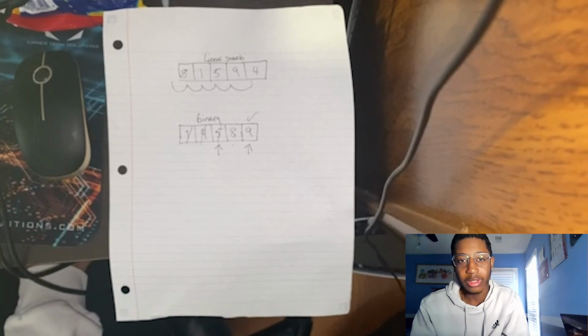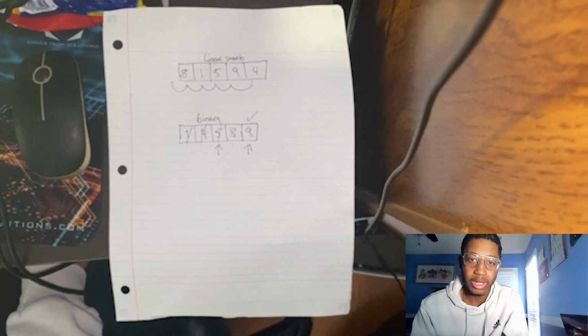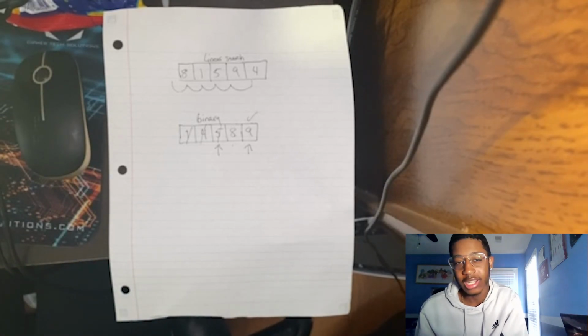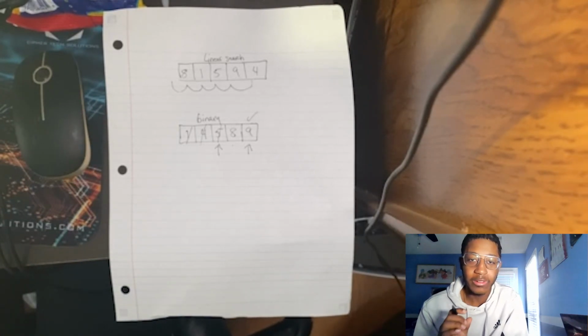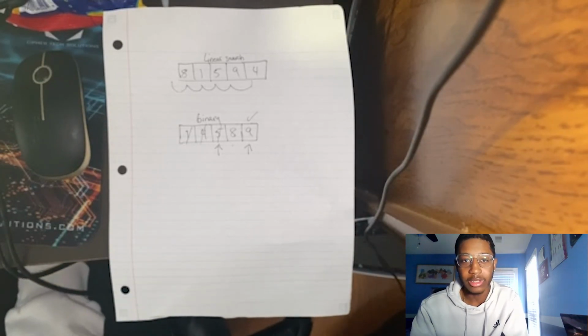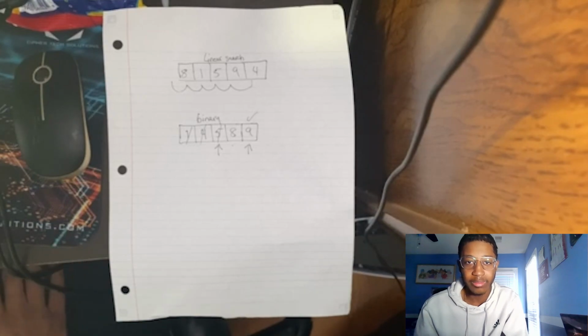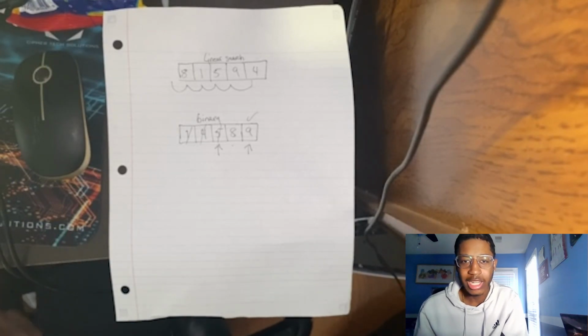And we'll talk about time complexity in a later video. But binary searches, when it comes to larger data sets, are proven to be faster than a linear search when it comes to program speed and memory. Now let's actually code it.